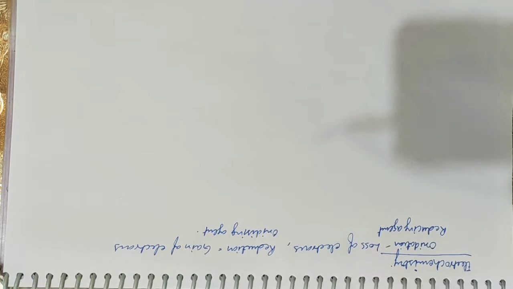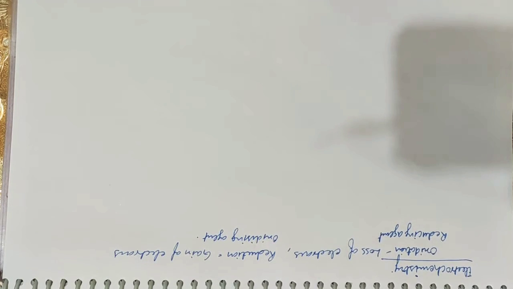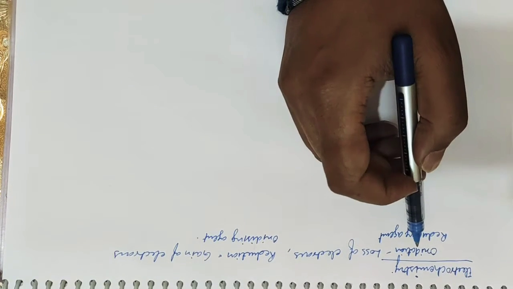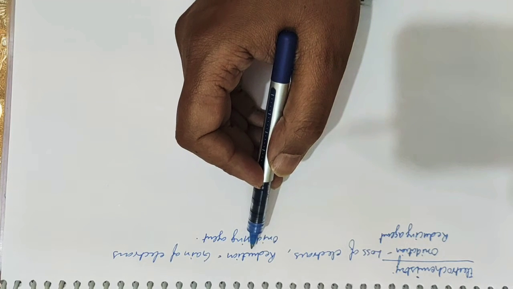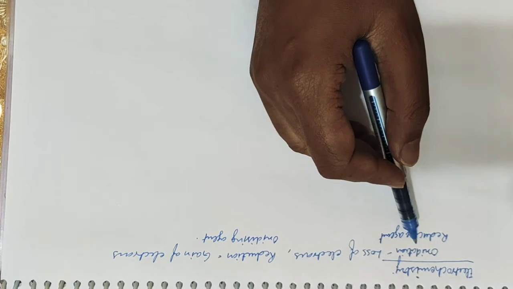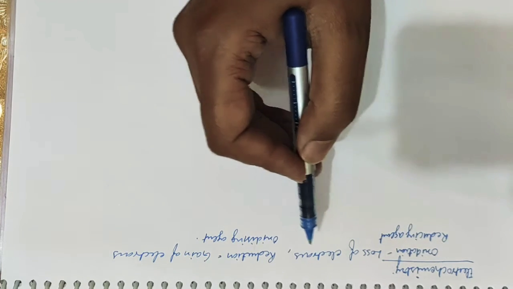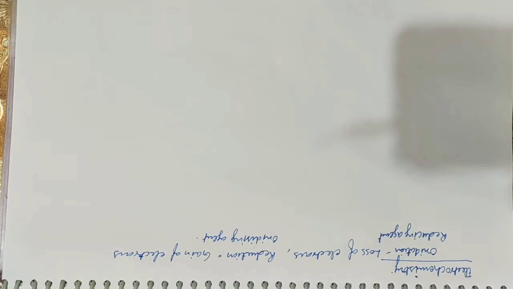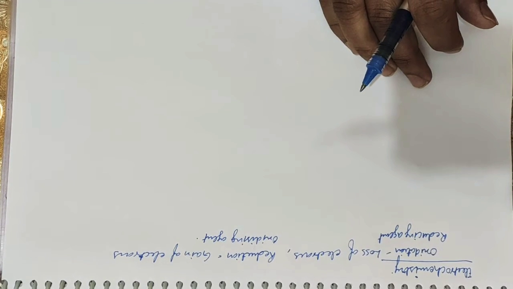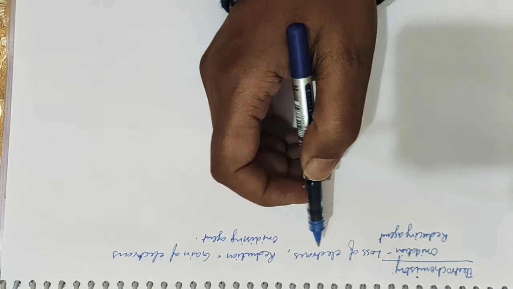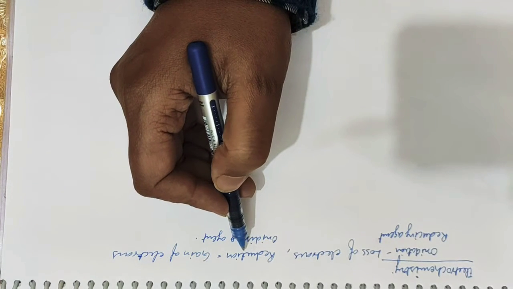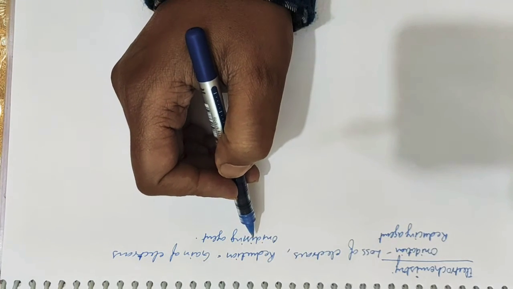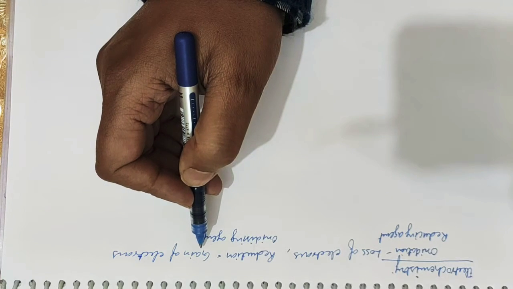Our next chapter in this paper is electrochemistry. To understand electrochemistry, you first must know the basic concept of oxidation and reduction. What is oxidation? Oxidation is simply the loss of electrons, and reduction is the gain of electrons. Whenever the word oxidation comes up in electrochemistry, you must know that it's just a loss of electrons, and whenever the word reduction comes up, it simply means the gain of electrons.